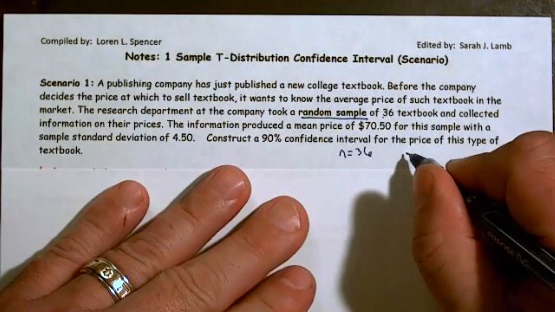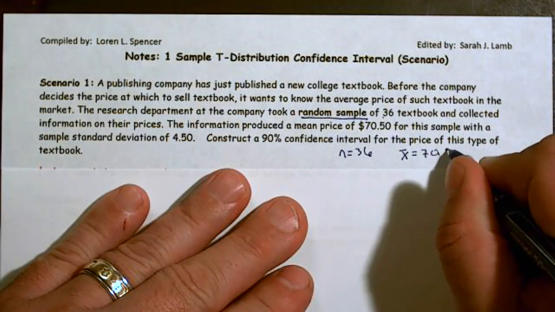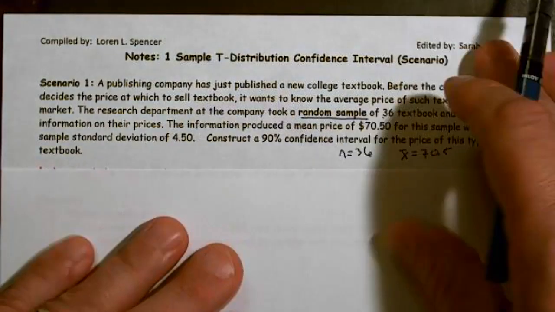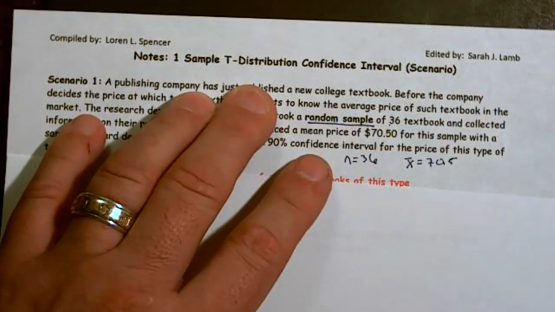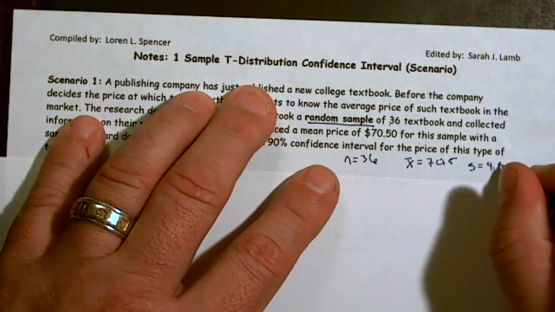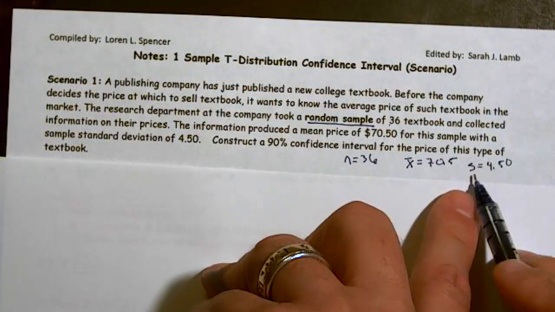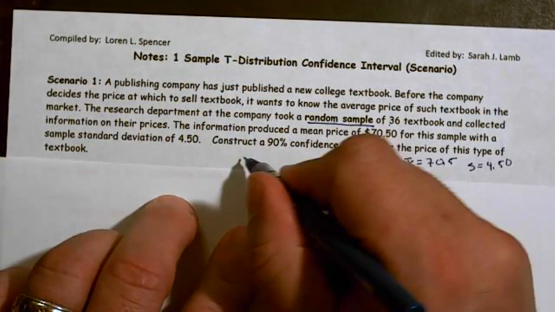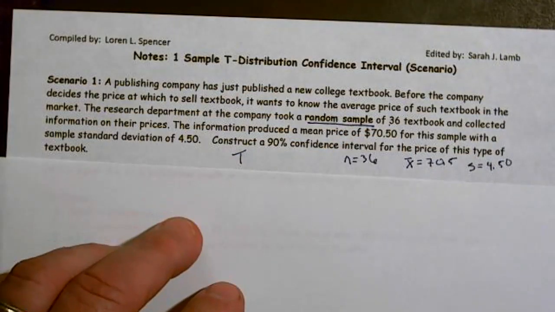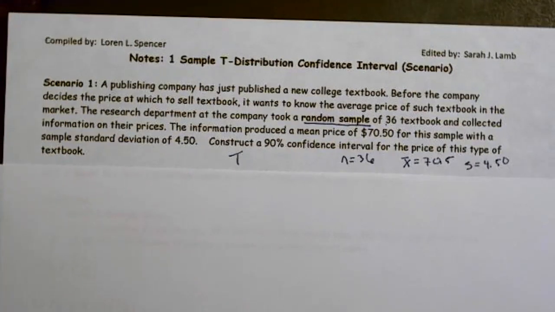So we now have a sample mean of $70.50 with a sample standard deviation of $4.50. So they're telling us the sample standard deviation is $4.50. All right, the fact that we're using the standard deviation of the sample lets me know that I need to be working with a t distribution. And it says construct a 95% confidence level interval for the price of this type of textbook.